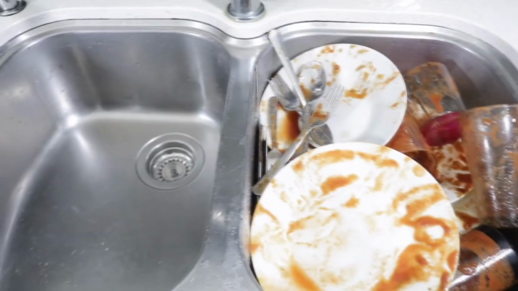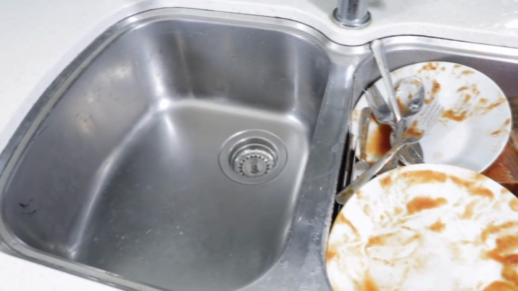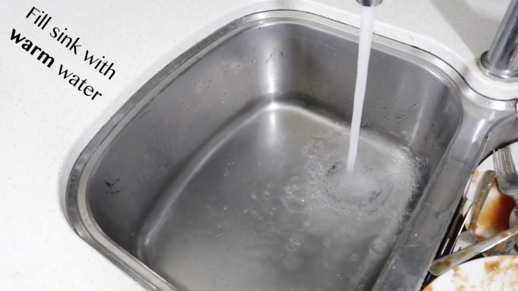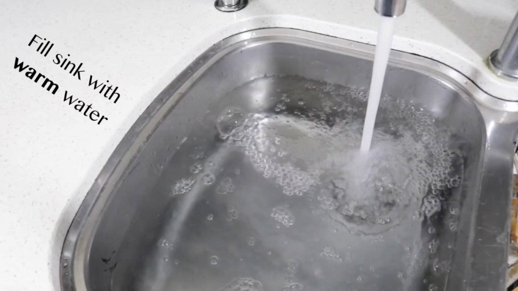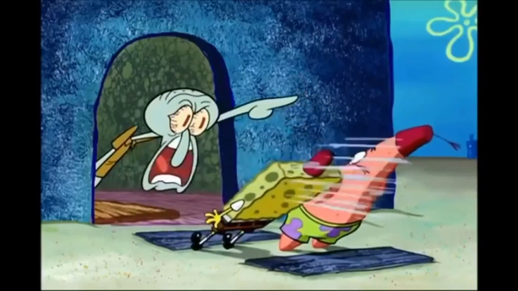Naranasan mo na ba na mag-urong ng sandamakmak na plato na kung saan sobrang daming sebo at ang gamit mo lamang ay tubig? Walang sabon, walang kahit ano, tubig lamang. Kung hindi mo pa nararanasan, try mo. Ito mangyayari sa'yo. Bakit nga ba hindi kaya ng simpleng tubig lamang na alisin ang mga sebo sa mga plato?